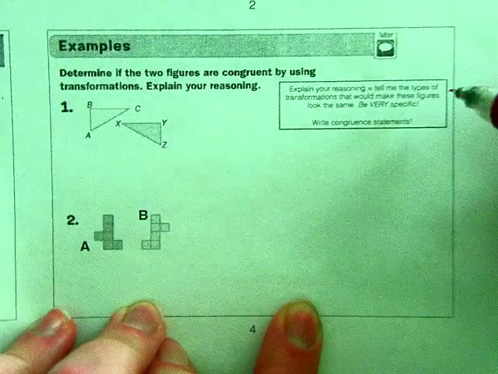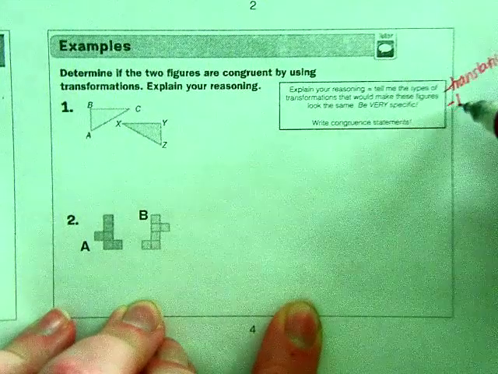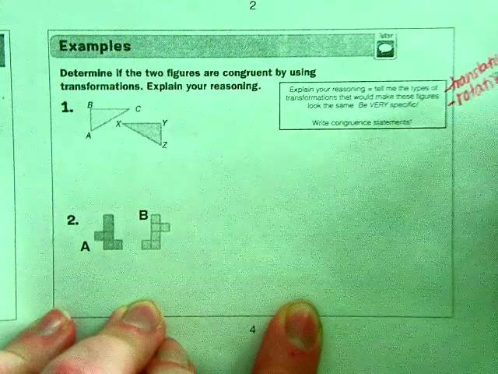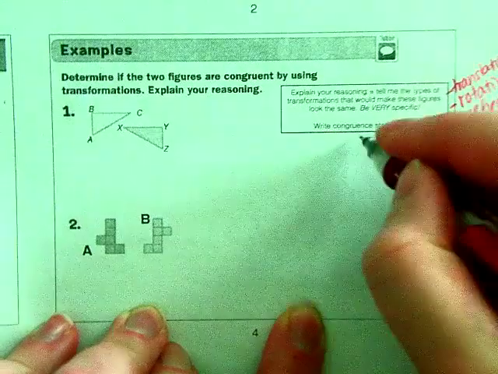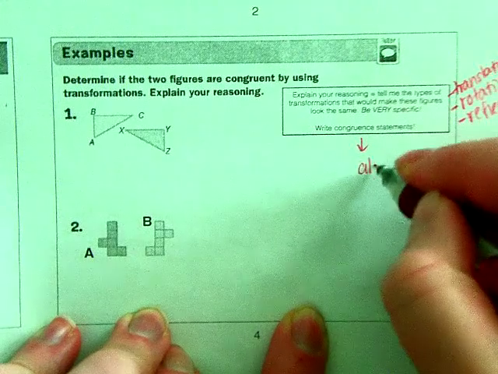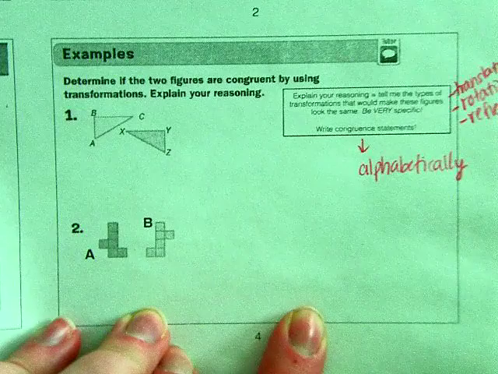Use those things like translation, rotation, reflection, and write congruent statements. I'm going to show you what that is, and usually we write those alphabetically. Just seems to be a little more helpful.